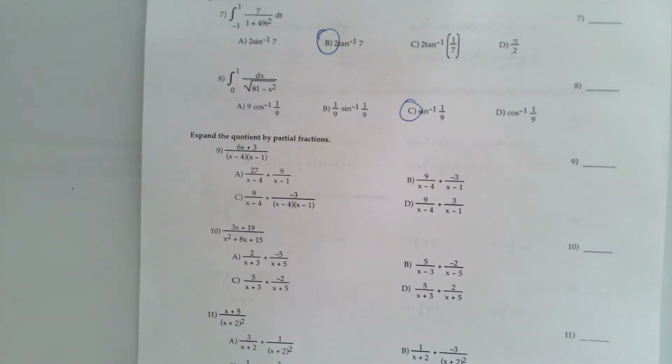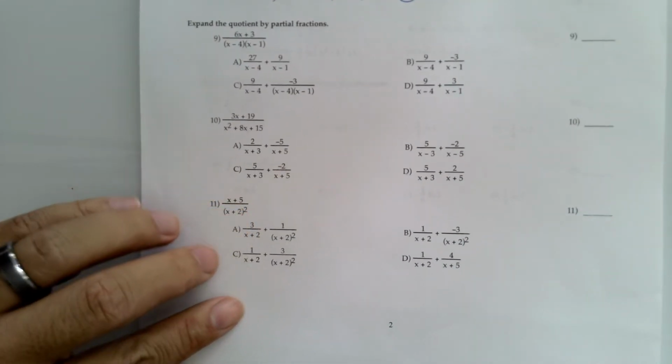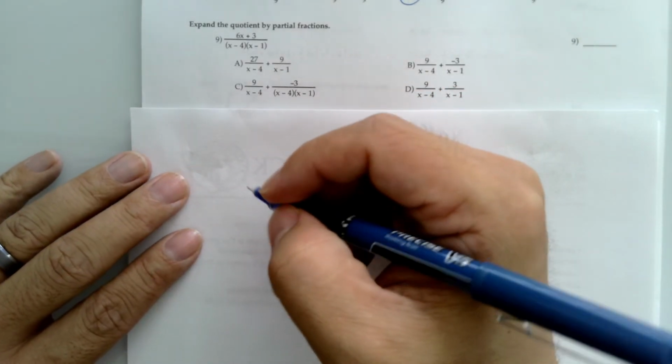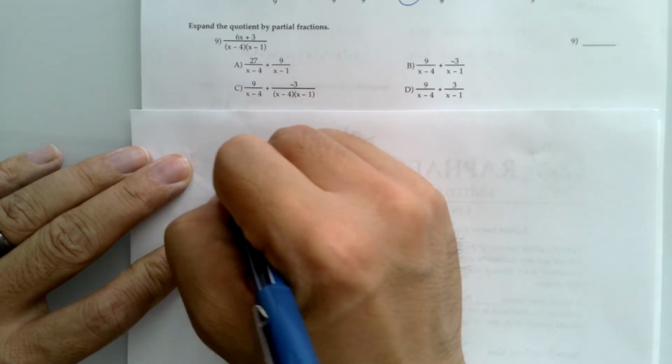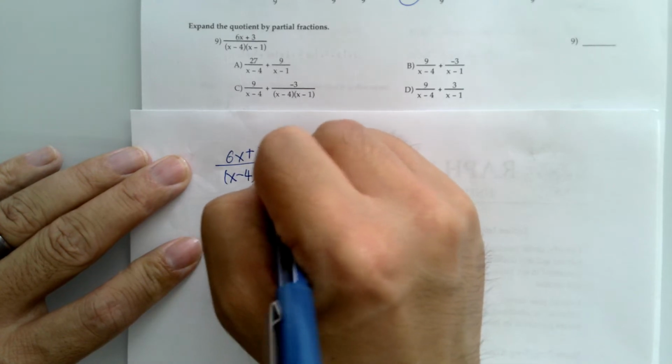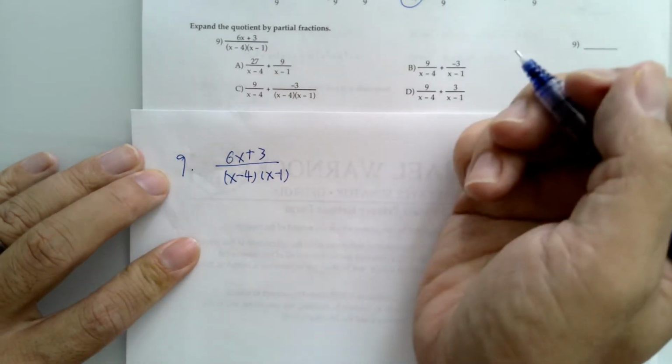So this is the other problem, number 9. Let's see what we can get. Use a new page for numbers 9, 10, and 11. These are problems involving partial fraction decomposition. So you have (6x plus 3) over (x minus 4)(x minus 1), so that's number 9.